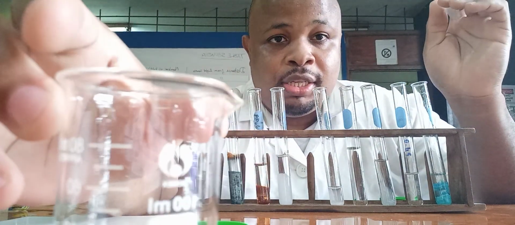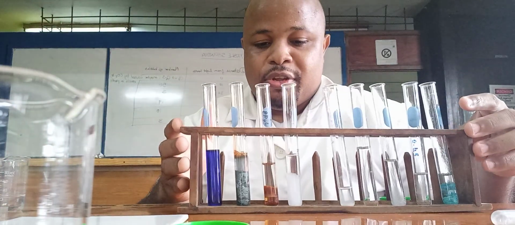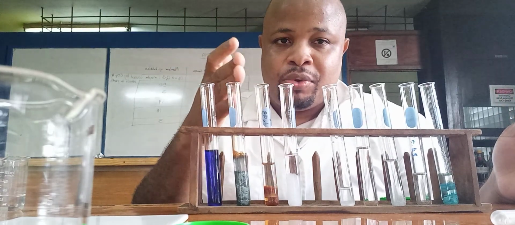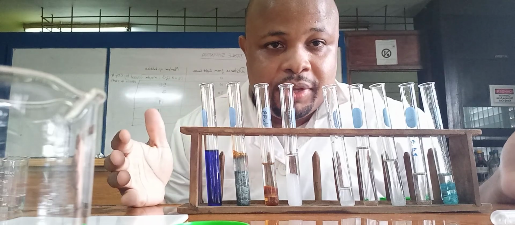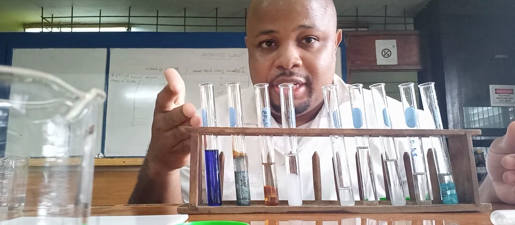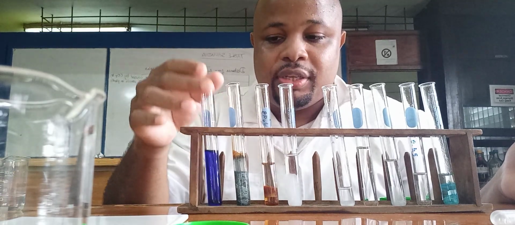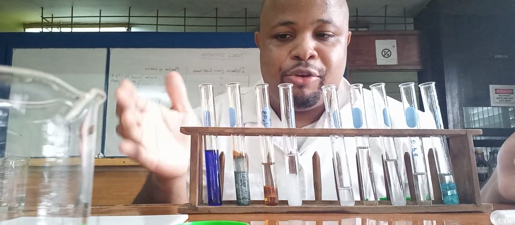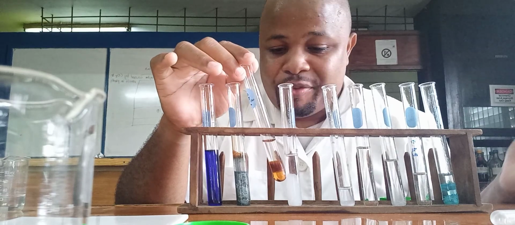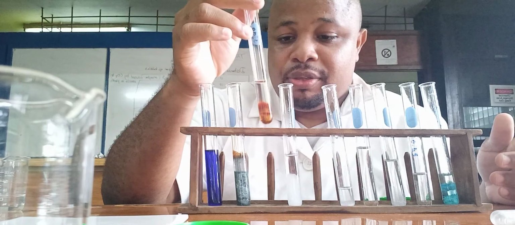So that is that. So just to recap, for the colors, for these three, copper, iron 2 and iron 3, those are easy to identify. Copper with ammonium hydroxide, you get a deep blue precipitate, then in excess you get a deep blue solution. Fe2 plus, you get green precipitate, insoluble. Fe3 plus, reddish brown, or if you want to say rusty brown, or rusty appearance, whichever one you want to use.